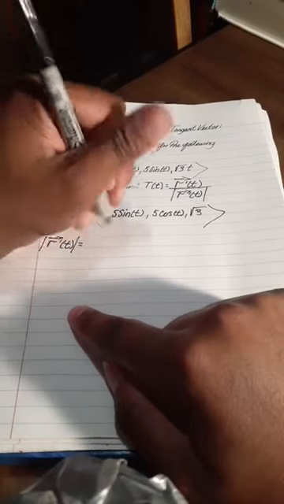Now let's find the magnitude, which is just the square root of the sum of the components squared. So we'll plug everything in. We'll have negative 5 sine of t squared, add that to 5 cosine of t squared, plus the square root of 3 squared.